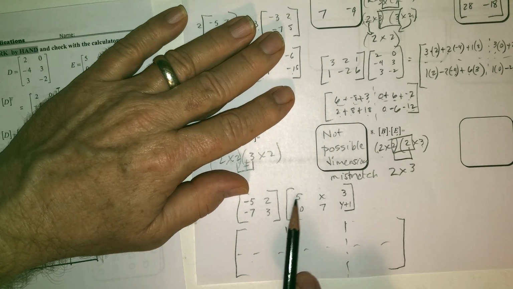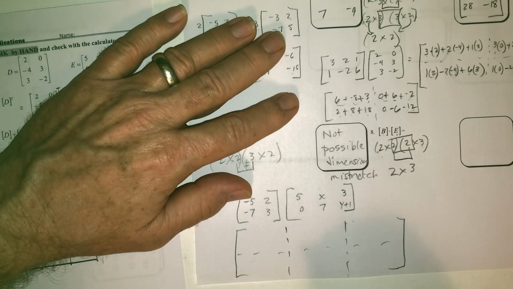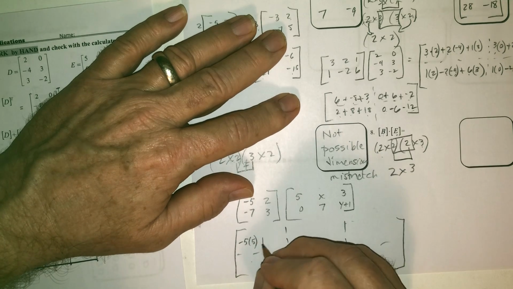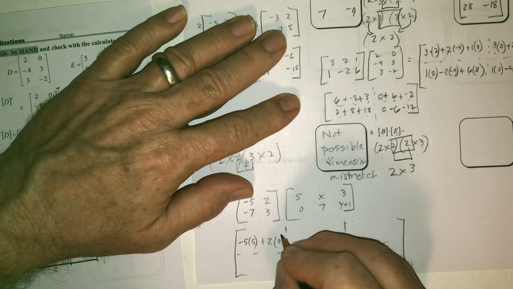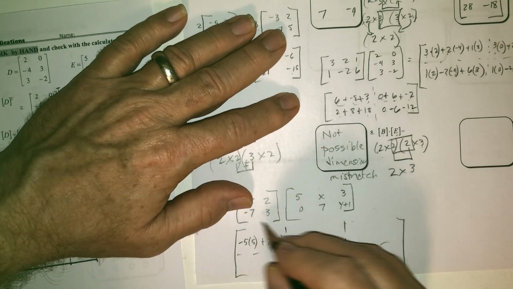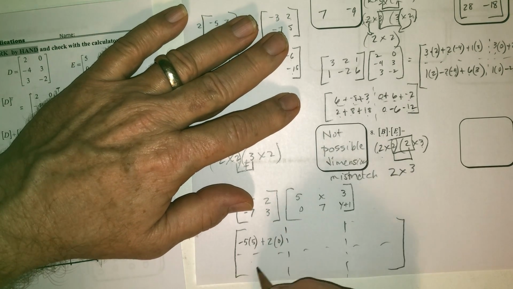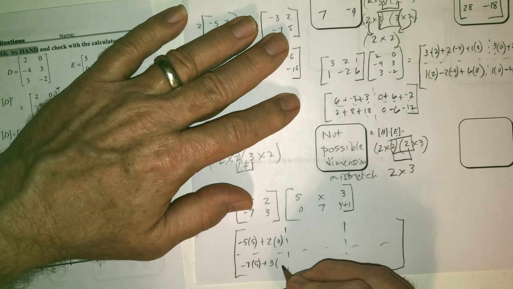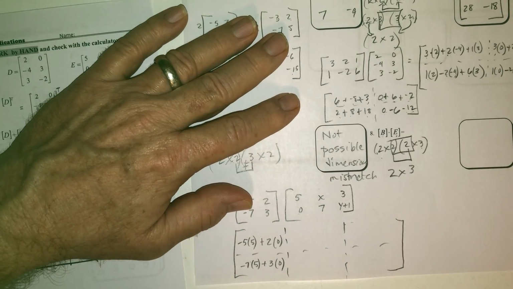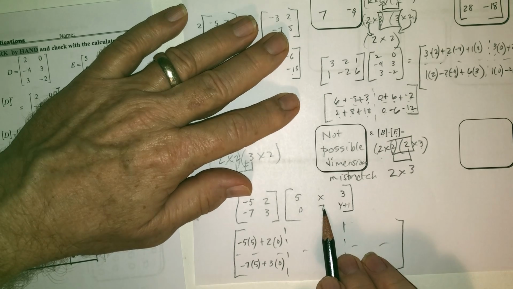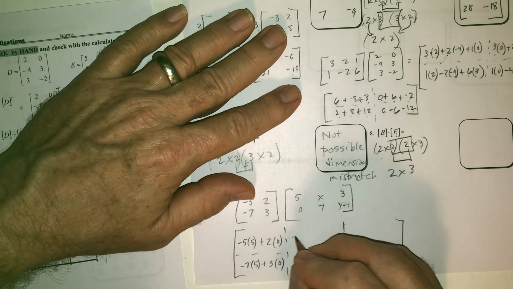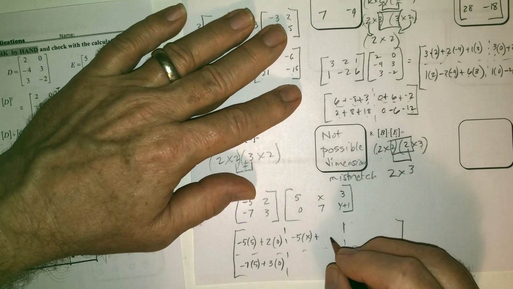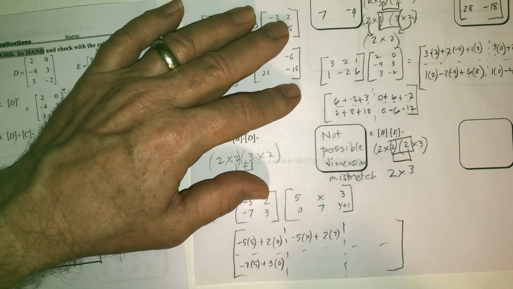Okay, so I'm going to take this first column and multiply it times this first row. So that would be negative 5 times 5 plus 2 times 0. Okay, and then I'm going to take that one and multiply it times the second row, which would be negative 7 times 5 plus 3 times 0. Okay, then I'm going to take this second column and multiply it times each row. So negative 5 times x, plus 2 times 7.